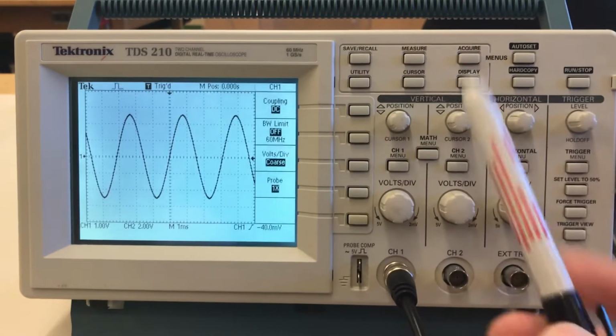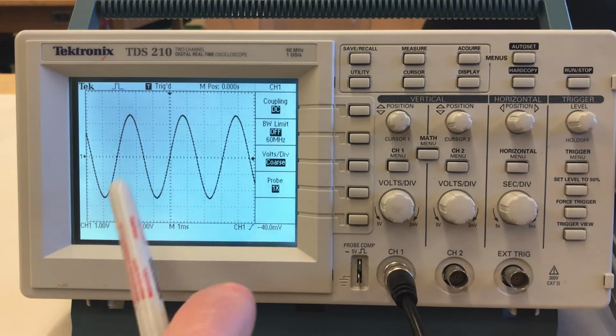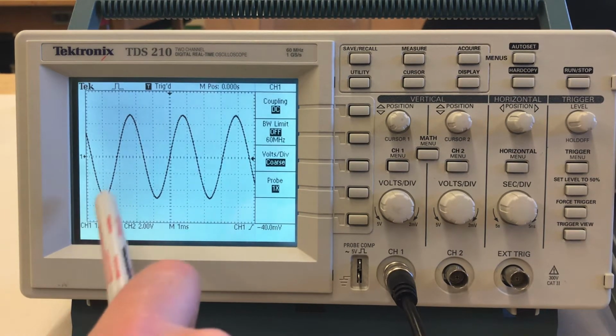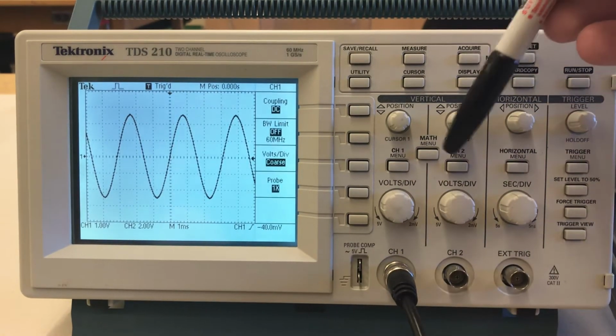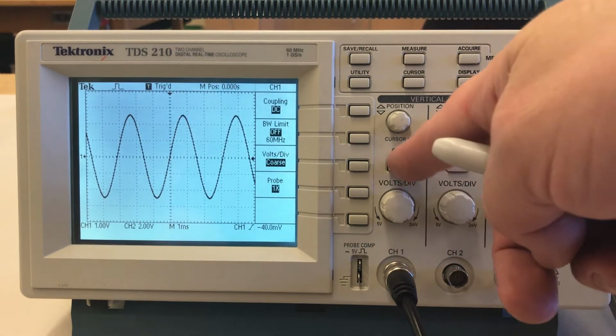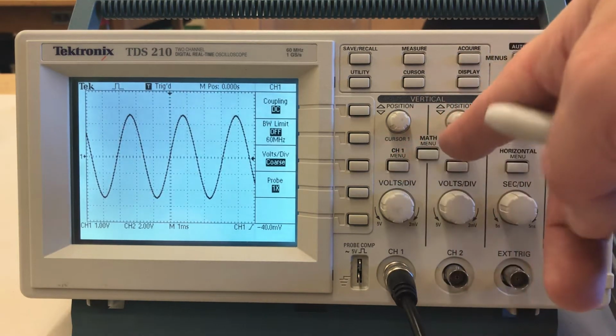So looking at the oscilloscope, there are a whole lot of controls, but the important thing is to remember we're fundamentally looking at a graph of voltage versus time for whatever signal. And right now there are two channels on the oscilloscope. We're looking at channel 1. I can turn it off by toggling this button and back on.